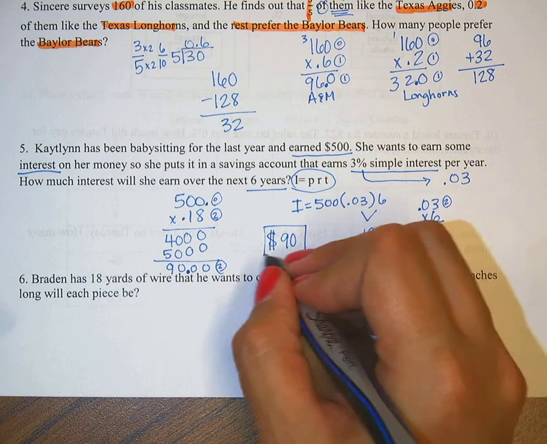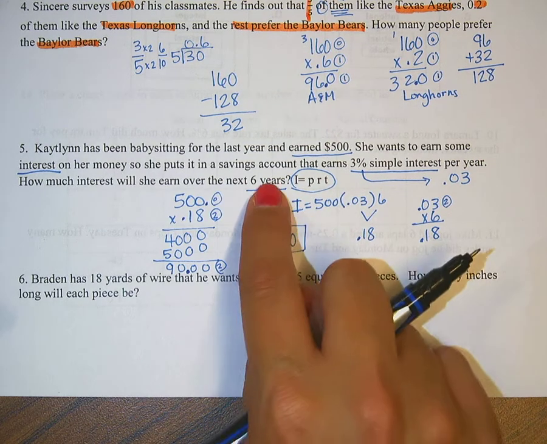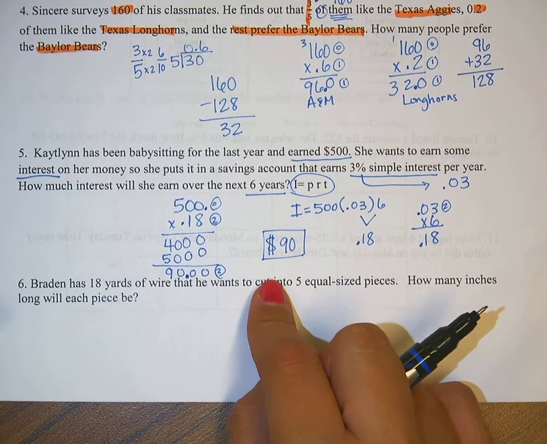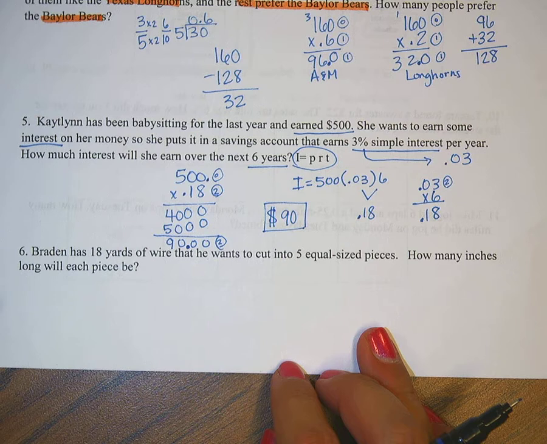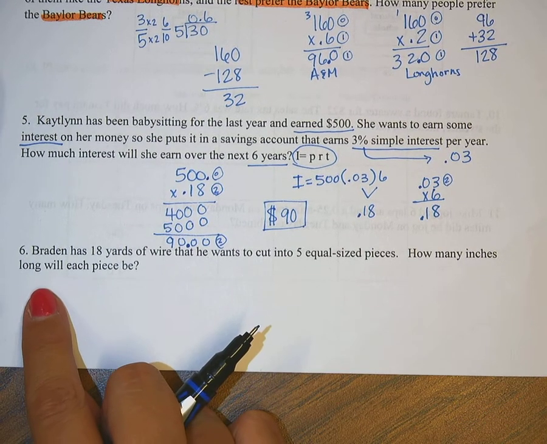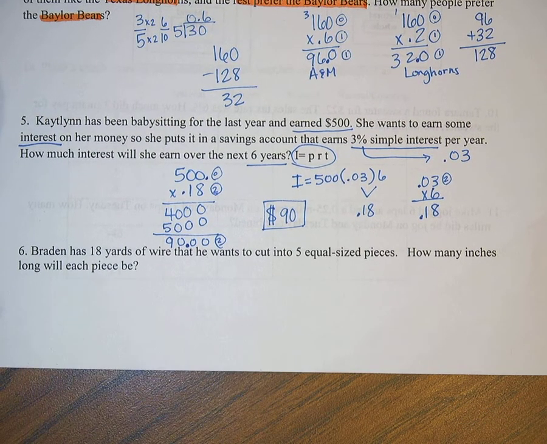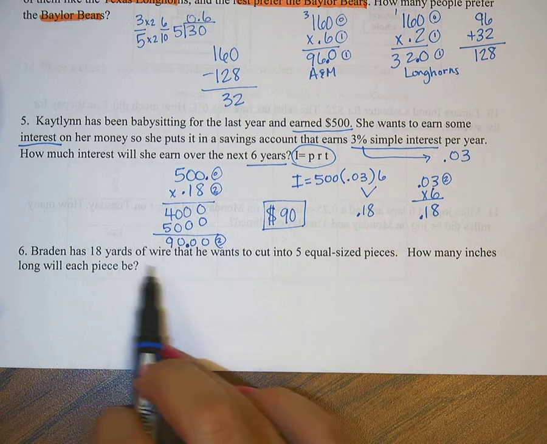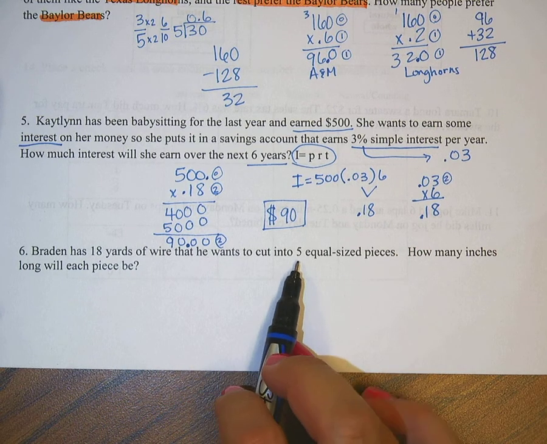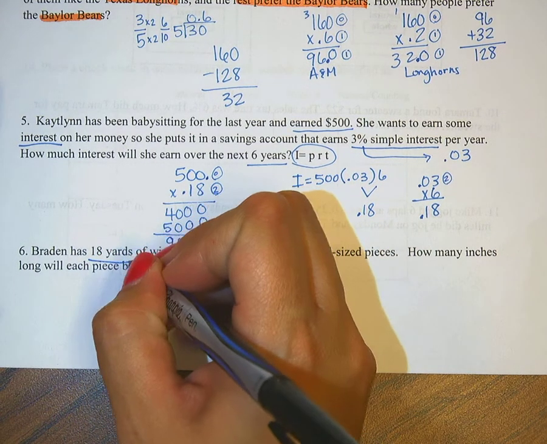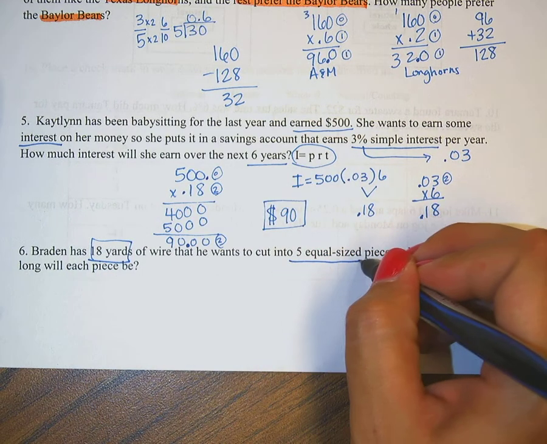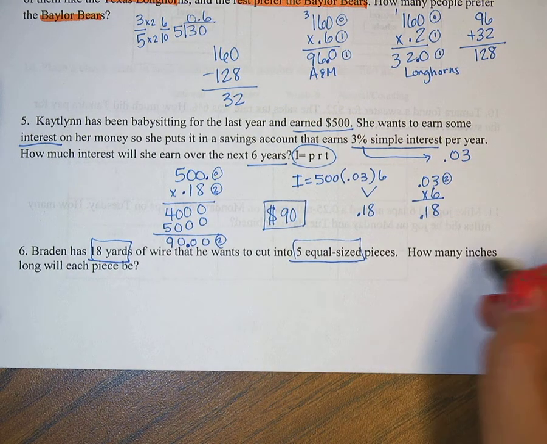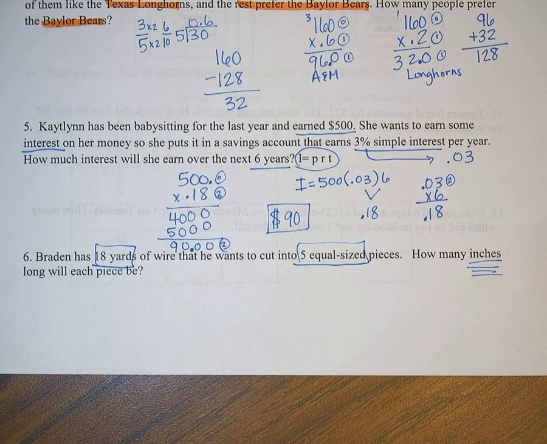That's the amount of interest she's going to earn over the next 6 years, which is kind of realistic, unfortunately. Let's go ahead and do number 6 in the same video. Braden has 18 yards, oh, this is going to be ugly, 18 yards of wire that he wants to cut into 5 equally sized pieces. Okay, that's good. How many inches? Okay, that's super important.